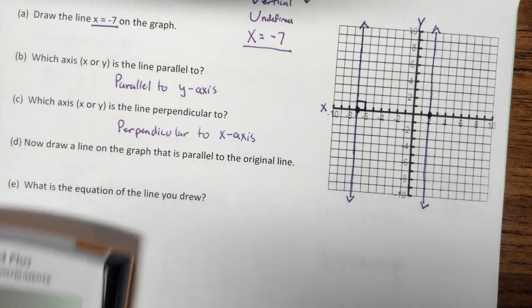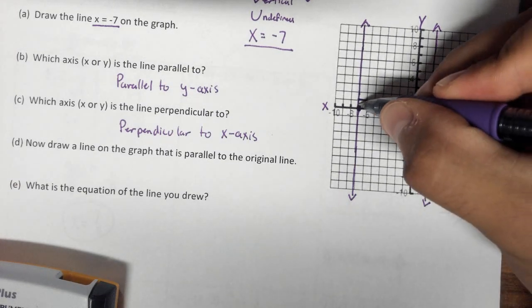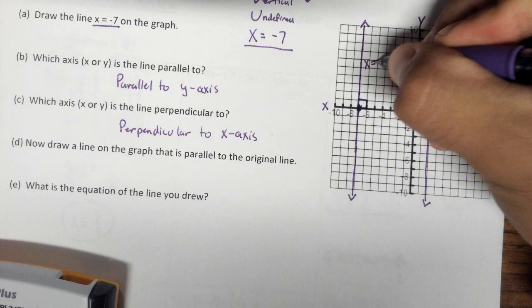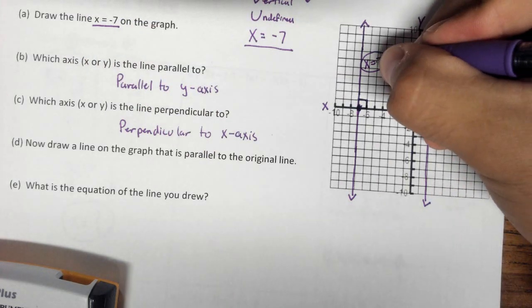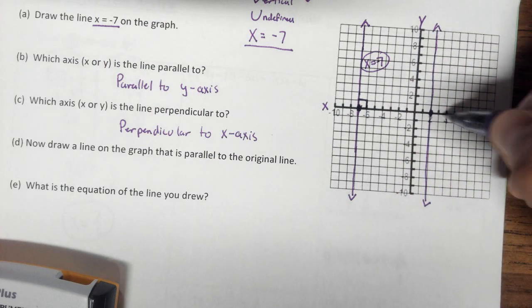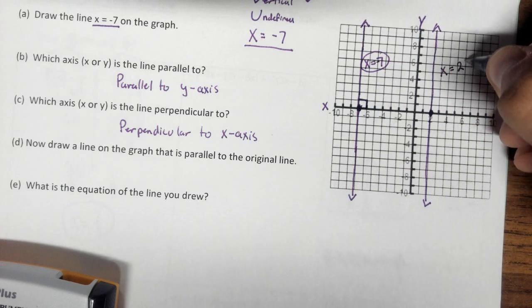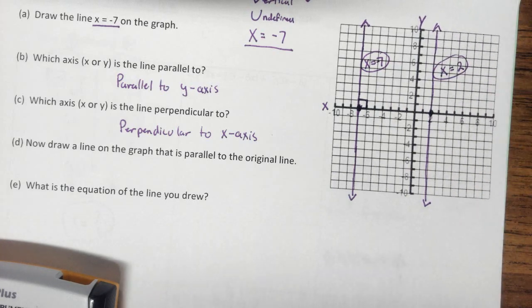There's my line. It says, what is the equation of the line that you just drew? So if this one was x equals -7, that's the one that we graphed originally, because it goes through the point -7, then this one, by process of elimination, has to be x equals +2, because it goes through 2.